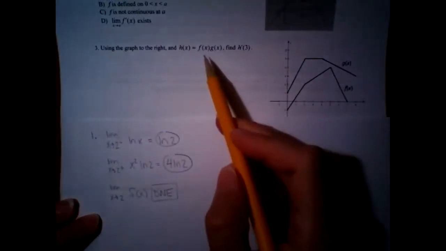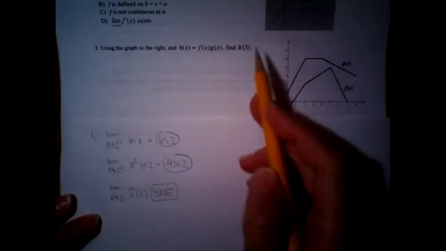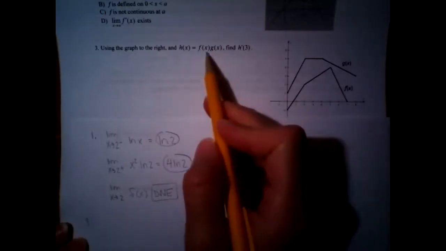All right, and then the next one I asked you to do is number 3. So using the graph to the right, so we have g of x and f of x. And h of x equals this, find h prime of 3. All right, hey guys, what rule is this? What derivative rule are we going to need for f of x times g of x? All right, good, nice job guys, product rule.